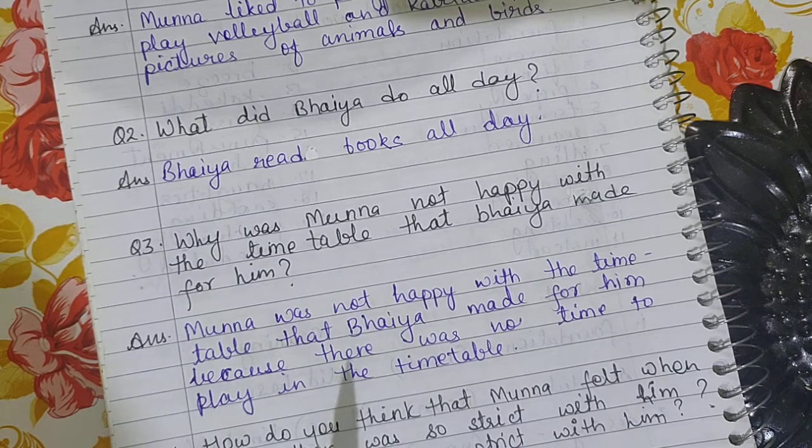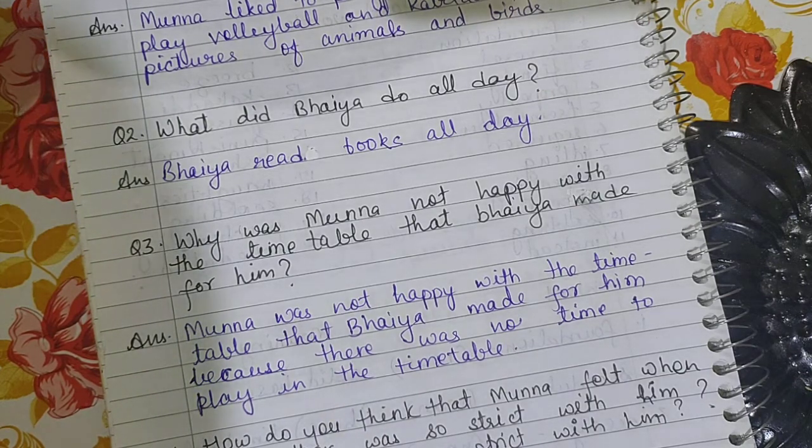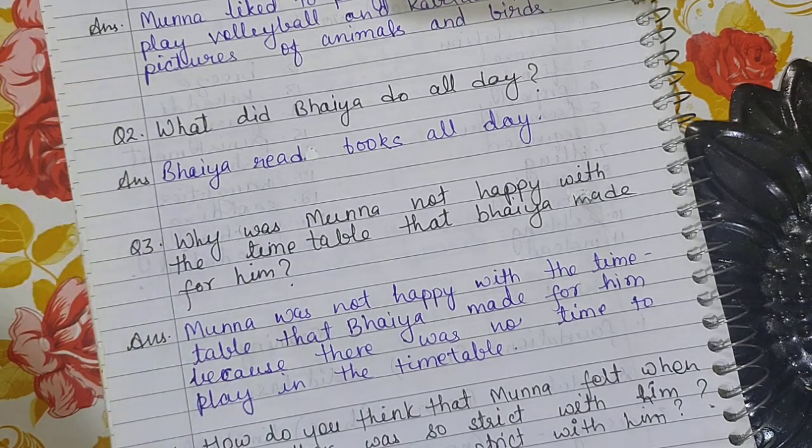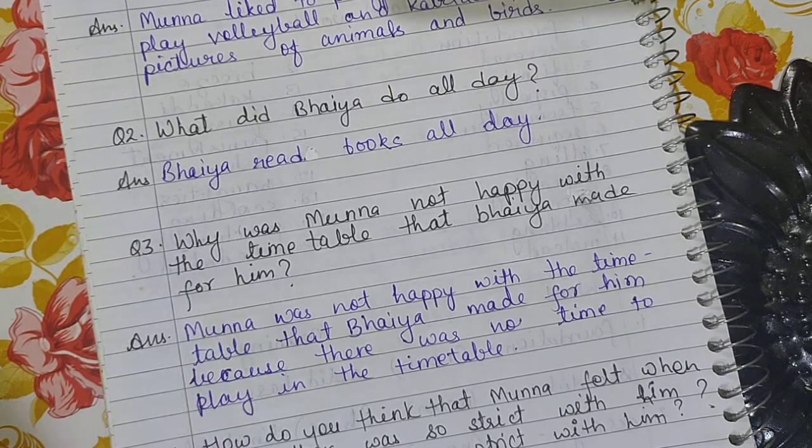He just loved to roam here and there in the fields and he enjoyed all that. And in the timetable that Bhaiya made, there was no time to play. Not a single minute was there. So he was not happy with the timetable.